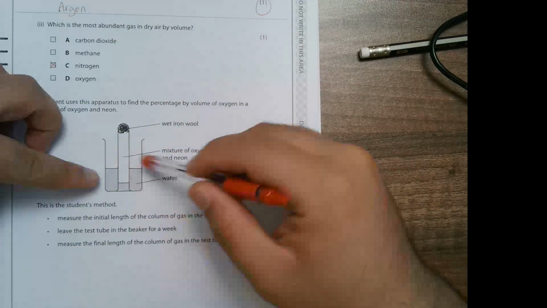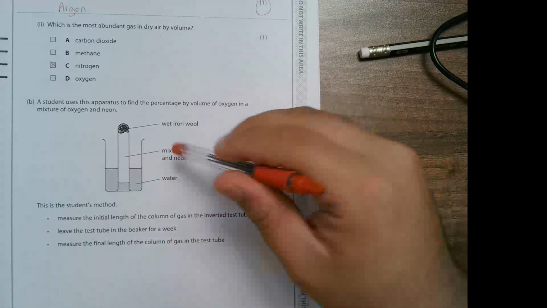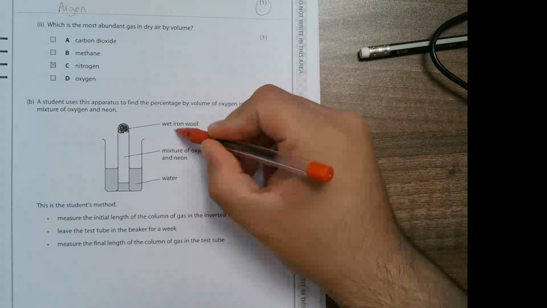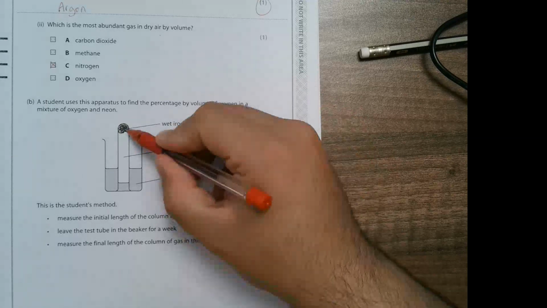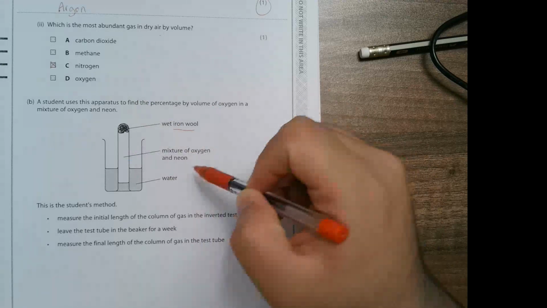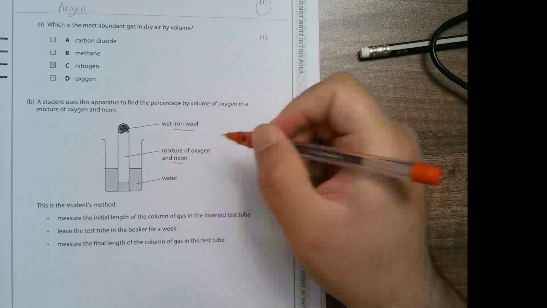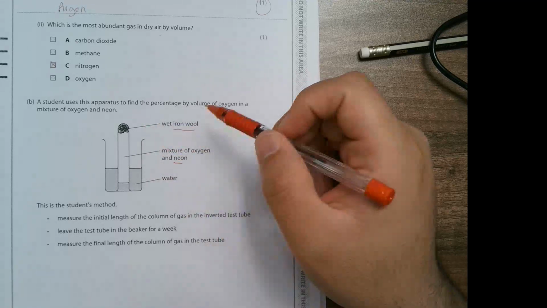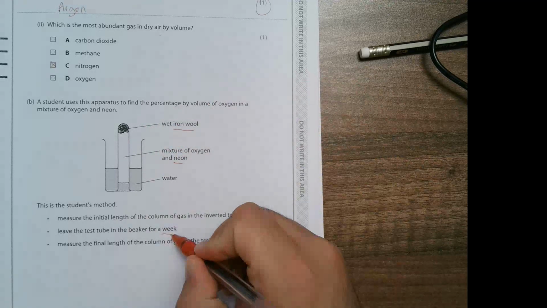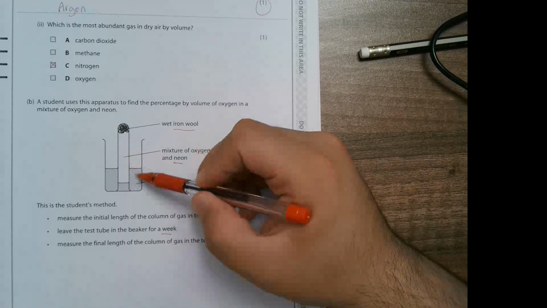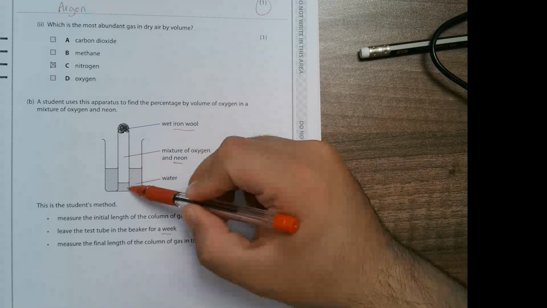So the idea of this is to see, we know that the oxygen will react with the iron that is placed at the top, and therefore leaving behind only the neon gas, because we know neon is a noble gas. It is unreactive. So hopefully by the end of this 1 week, there should only be neon gas remaining within this test tube. No other gas can enter through because the water is blocking the path for that.